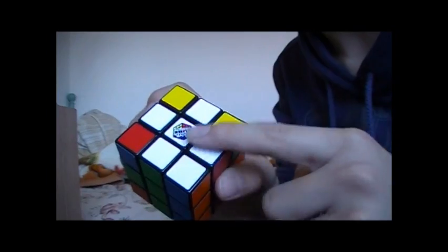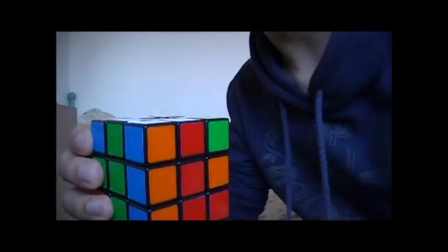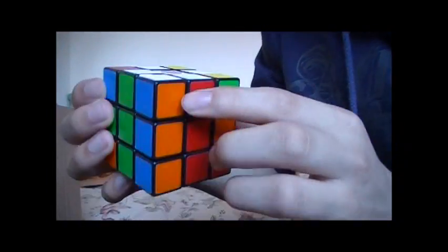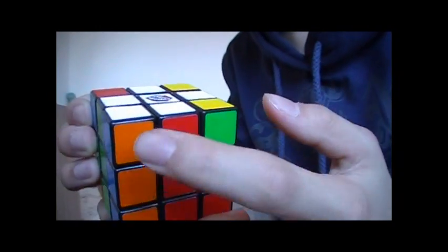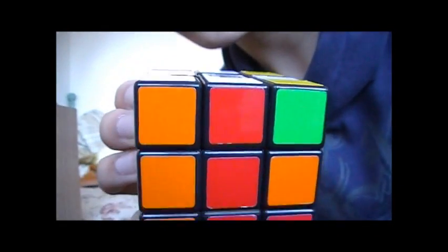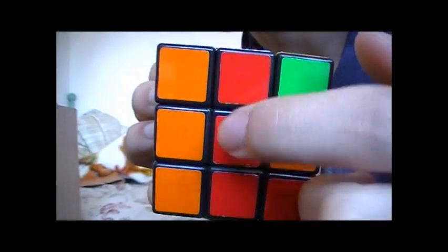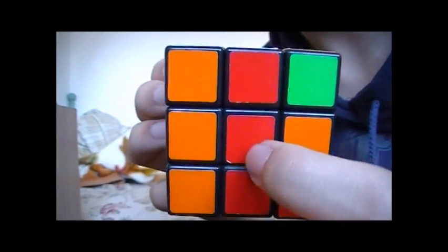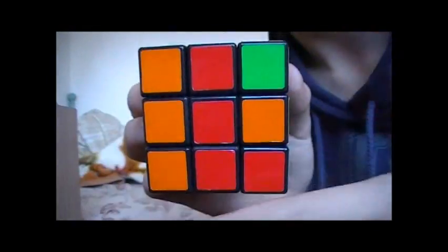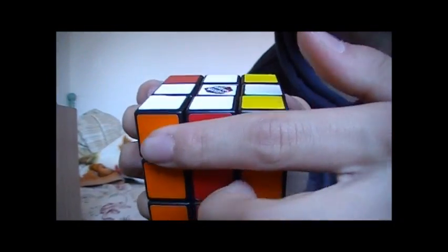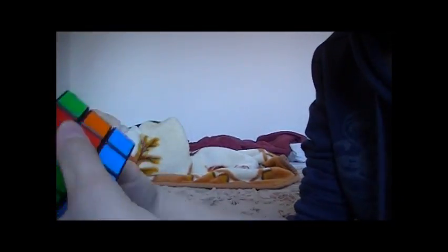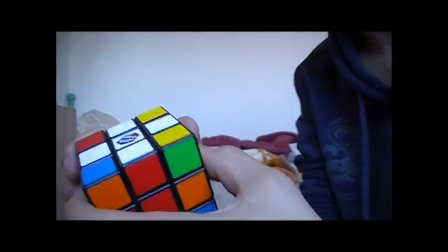For example, this piece appears to be correct, but when we look on the side, this is actually an orange. I don't know if you can see the difference. It's a little different. So this is actually an orange, this is a red, and this is a red. So whatever the centerpiece is, this whole face is supposed to match, and because that's orange, that's not the right one to put here.